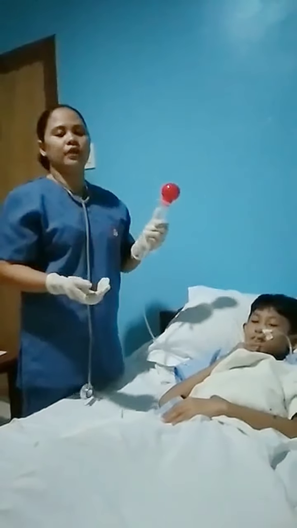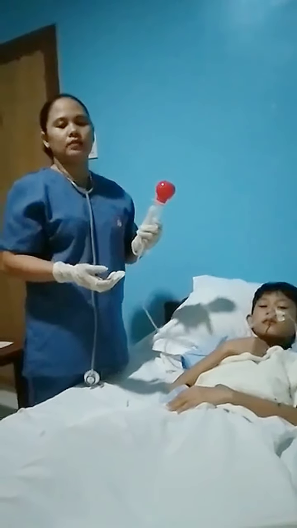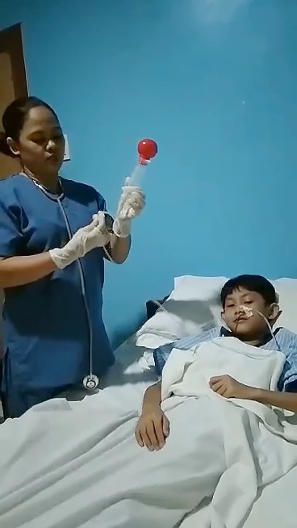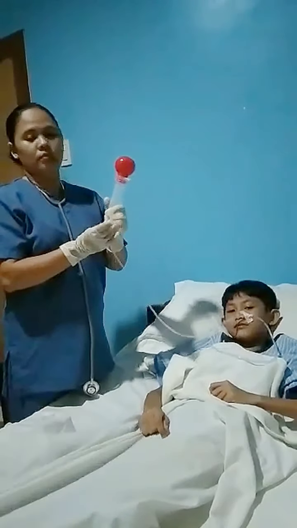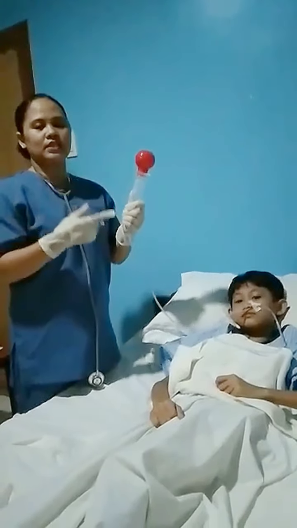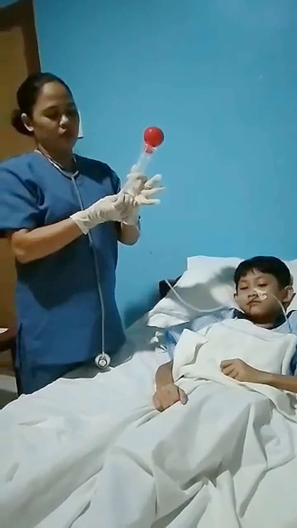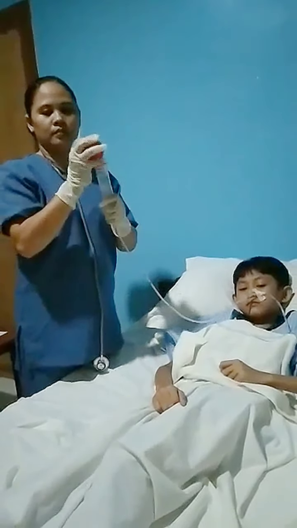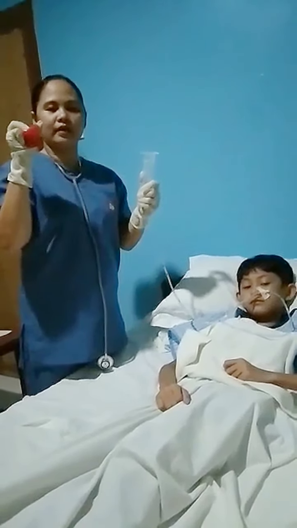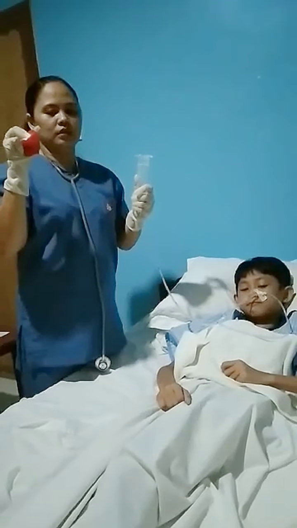Now, another way to verify our placement is to aspirate the gastric content. To aspirate the gastric content, you have to remember to kink the tube. We don't need to remove the aseptic syringe since it is already here. So, kink the tube, remove the cover. Now, press the cover to create a suction effect later on. And then, we put the cover back.